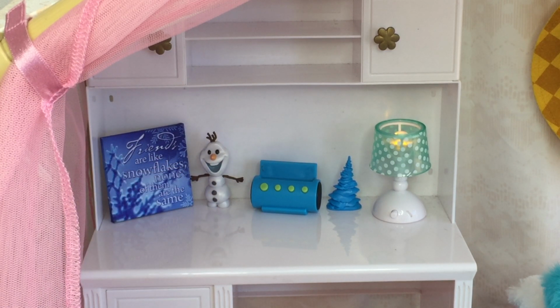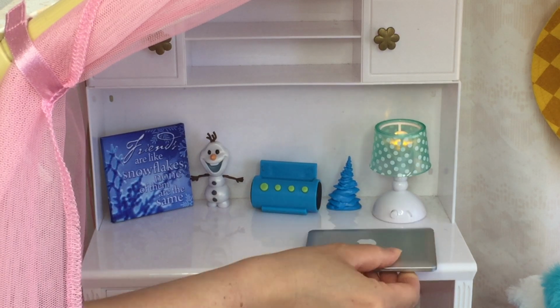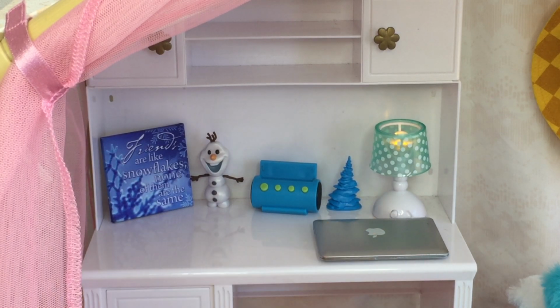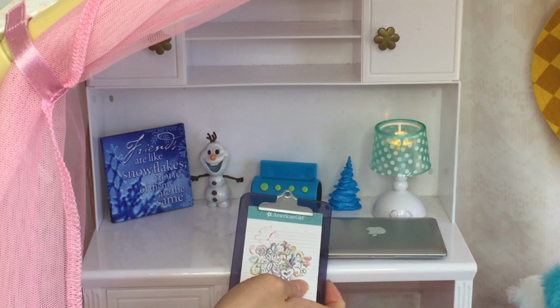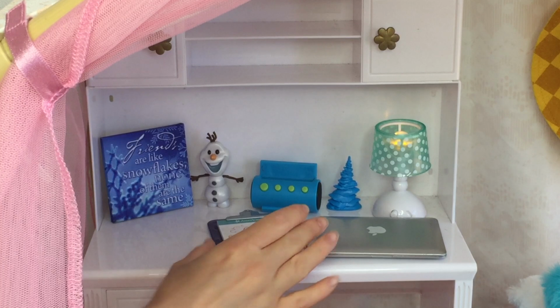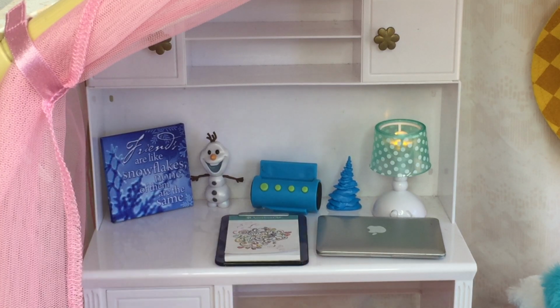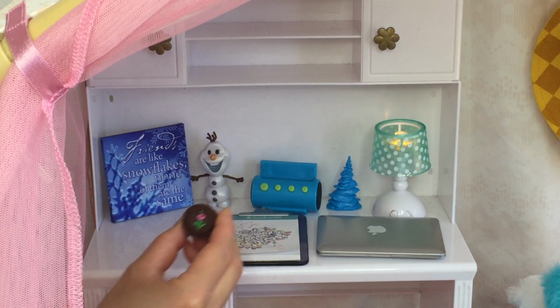The blanket has a snowflake design on it, which is perfect for the theme. Right now I'm just styling the desk. We have a lamp, a few ornament items, and a snowman and a speaker in the middle too. Towards the front of the desk we have a laptop, and in the middle I'll be placing down a notepad, and towards the other side we have some cupcakes, but they're all themed to Frozen.